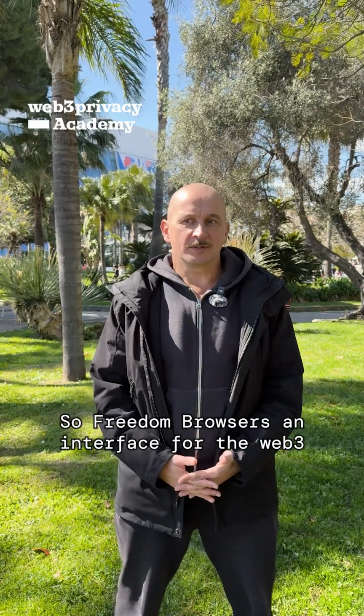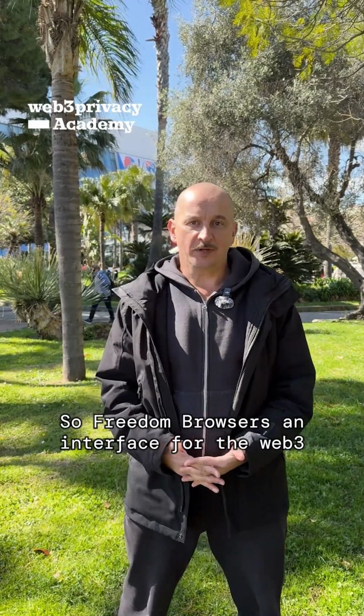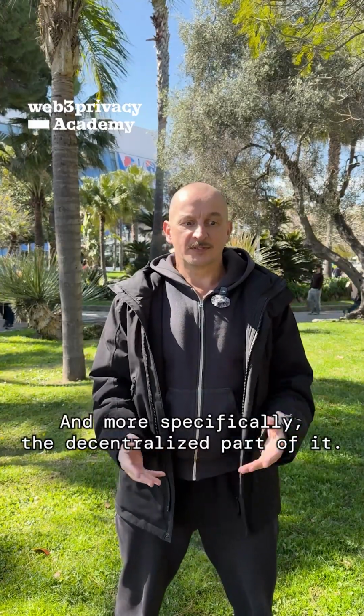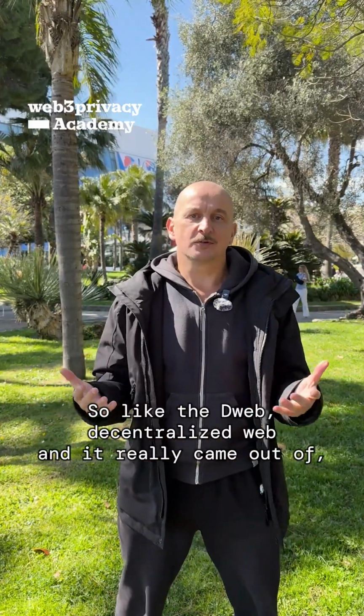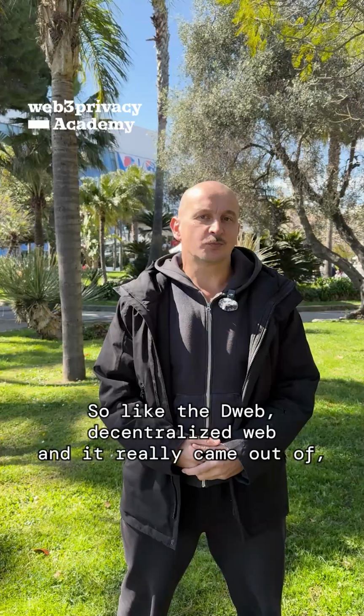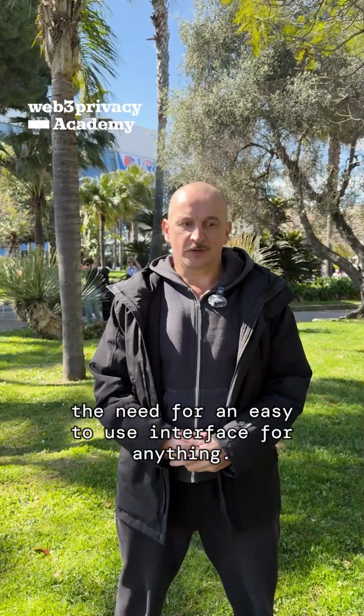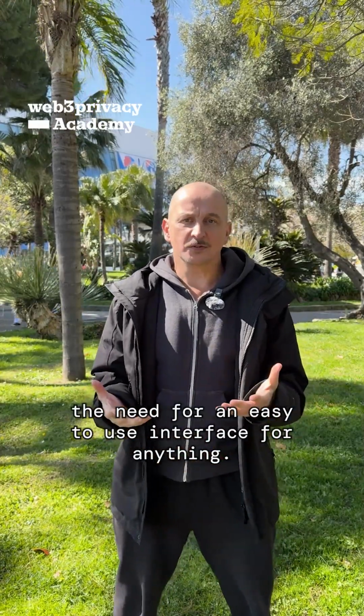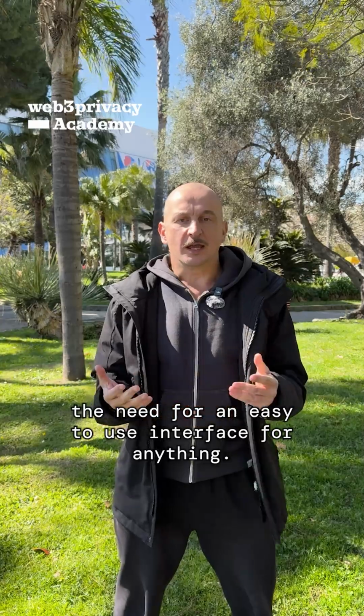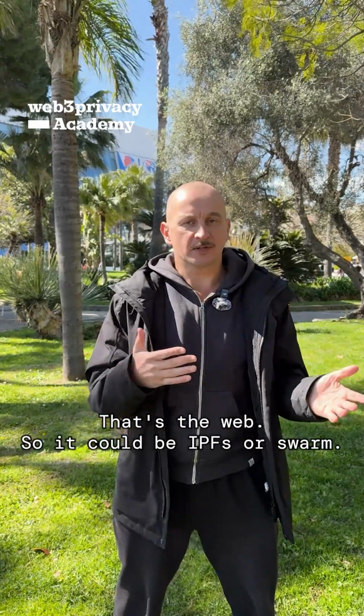Freedom Browser is an interface for Web3, and more specifically the decentralized part of it, the D-Web, the decentralized web. It really came out of the need for an easy-to-use interface for anything that's D-Web. So it could be IPFS or Swarm.